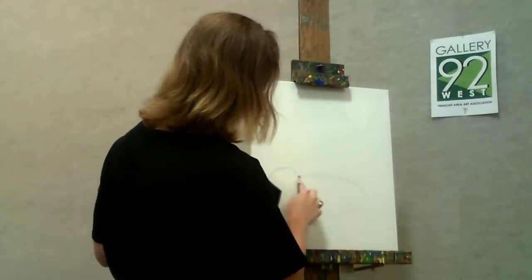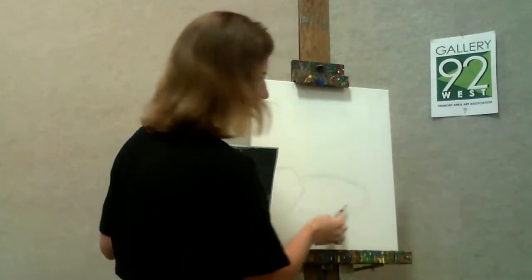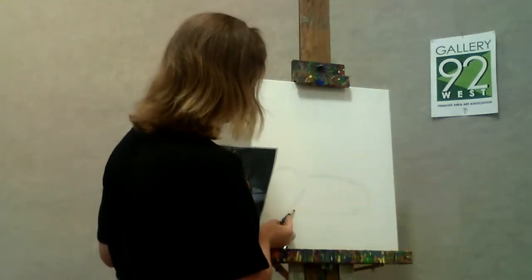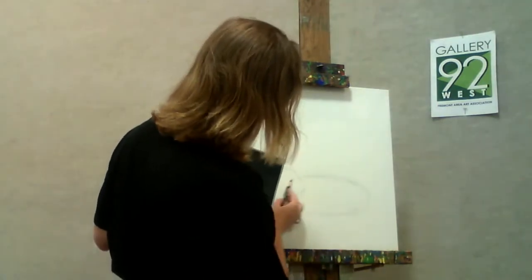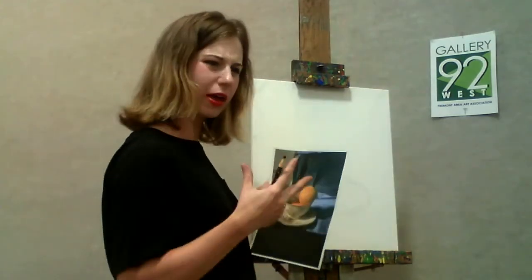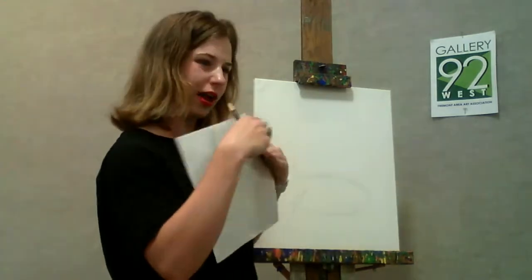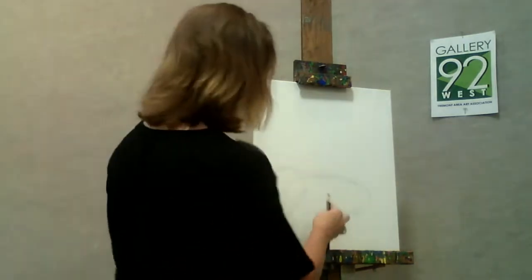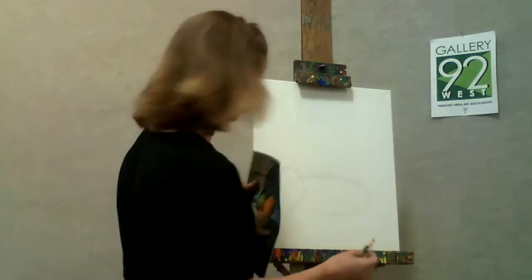Keeping it nice and light, when I'm going over, I'm not just drawing one line and hoping it's perfect. I'm more just finding the edge, and I'm continuing the ellipse. Have you ever drawn a circle or an oval or an ellipse and the lines would not connect if you extended them? Drawing lightly really solves that problem.